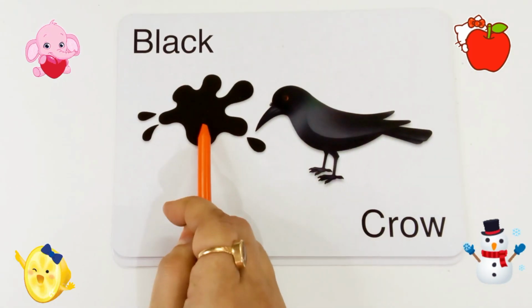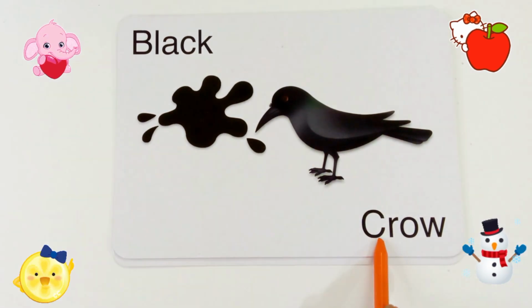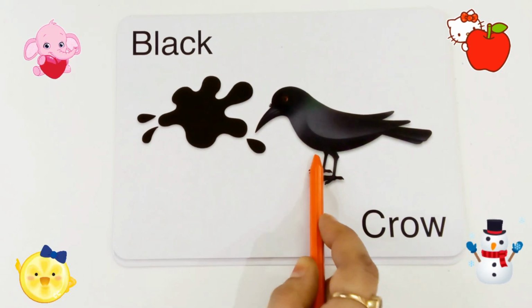This is black color. B-L-A-C-K, black. And the example is crow. C-R-O-W, crow. Black color. Black crow.